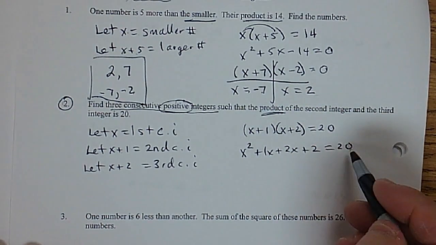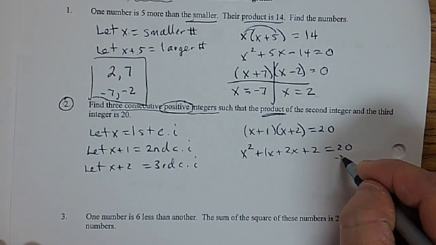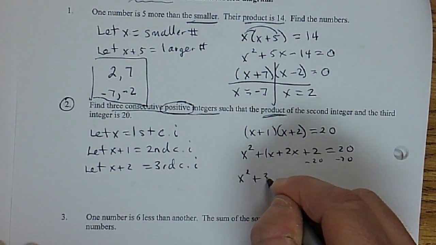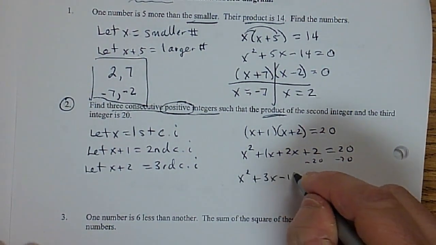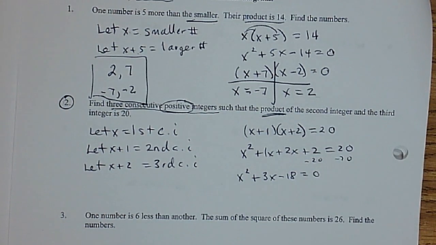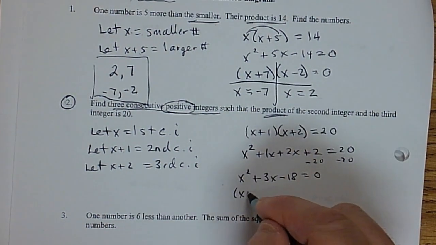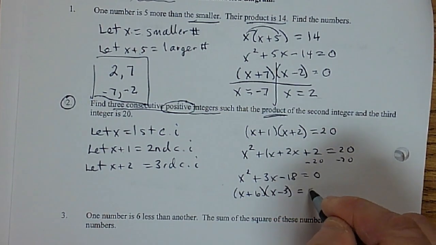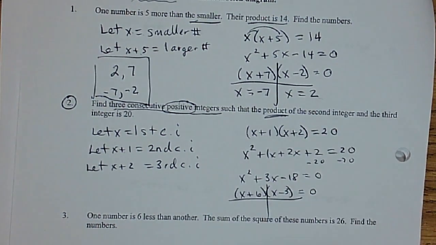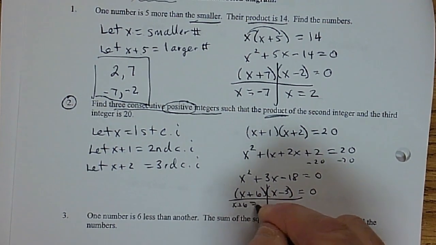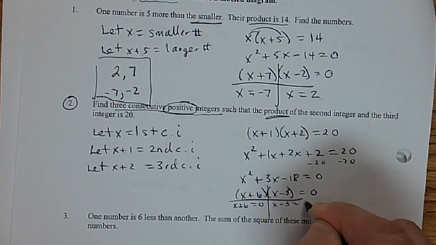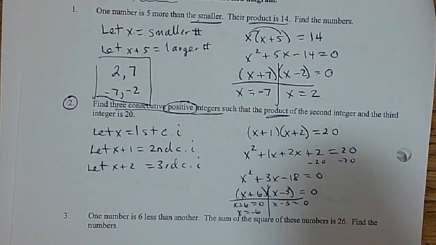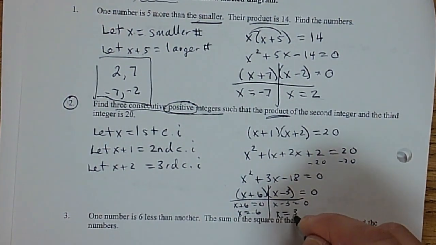And then we're going to put in standard form, so I'm going to subtract the 20 over, and I'm going to simplify, which gives me x squared plus 3x minus 18 equals 0. Now let's factor: (x plus 6)(x minus 3) equals 0. Set them up. Now you could write x plus 6 equals 0, x minus 3 equals 0, but in the end it does the opposite of your factor, which would be x equals negative 6, x equals 3.